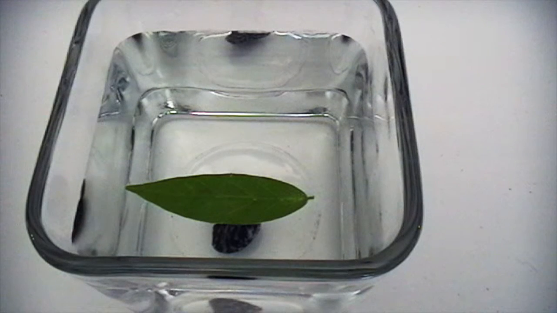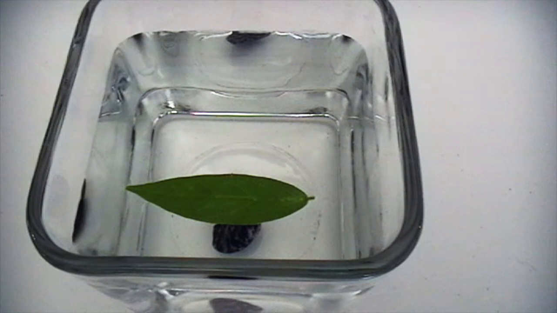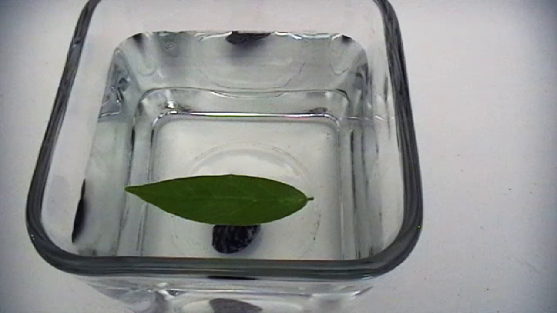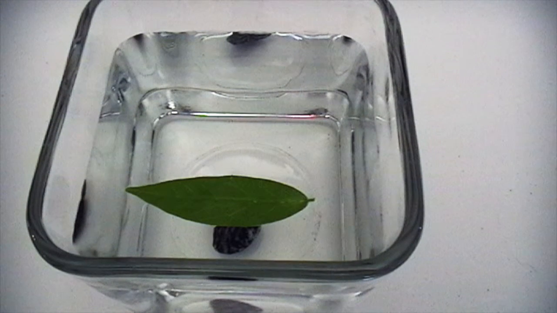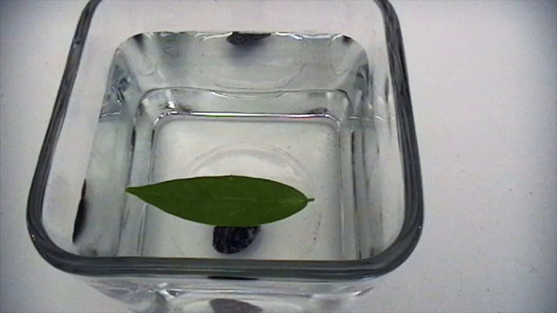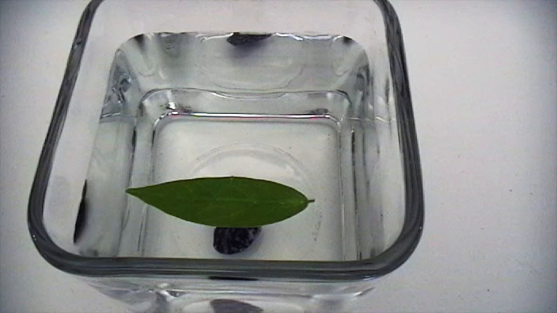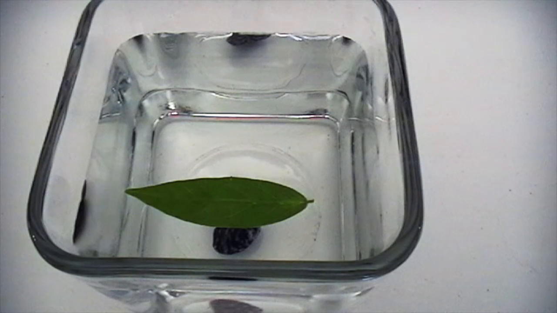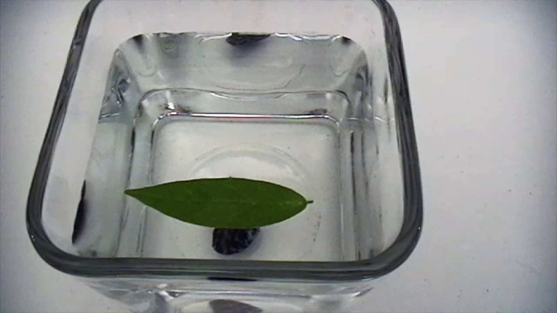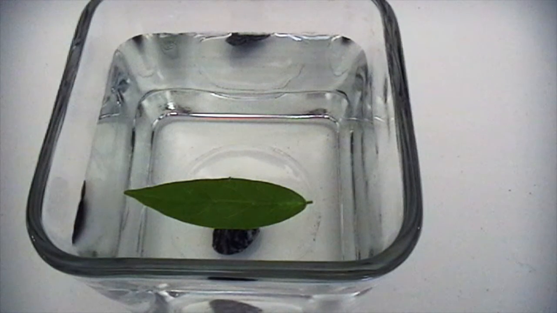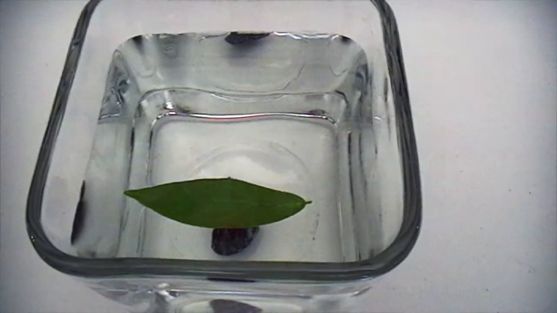So how does this explain why the leaf floats on water and the rock sinks? Materials that are less dense than water float, and materials that are more dense than water sink. The particles in a leaf are less tightly packed together than are those in water, and the particles in a rock are more tightly packed together. Therefore, the leaf is less dense than water and floats, and the rock is more dense than water and sinks.